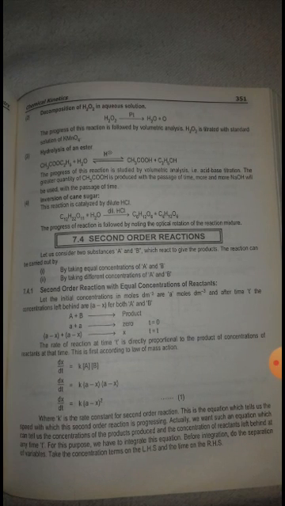Likewise students, in the decomposition of hydrogen peroxide H2O2 in aqueous solution in the presence of a platinum catalyst, it will be converted into water and atomic oxygen. The progress of the reaction can be monitored by standard KMnO4 solution, as KMnO4 solution reacts with hydrogen peroxide in an oxidation reduction reaction.